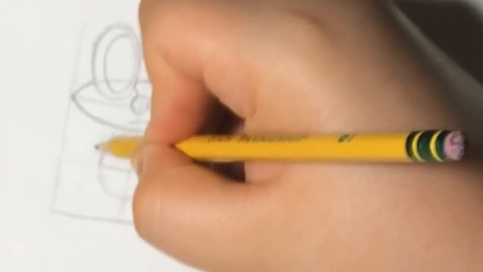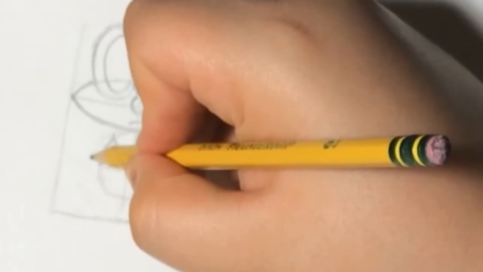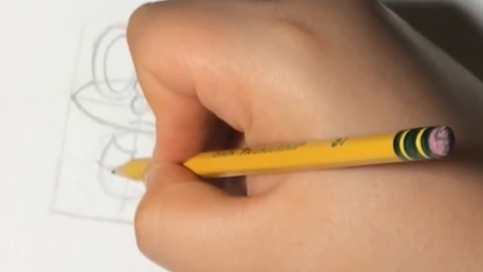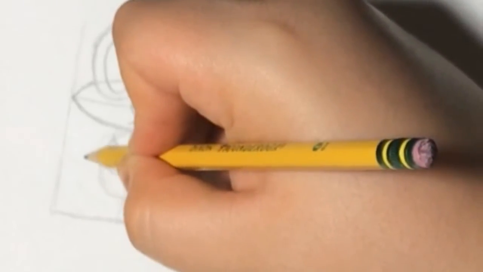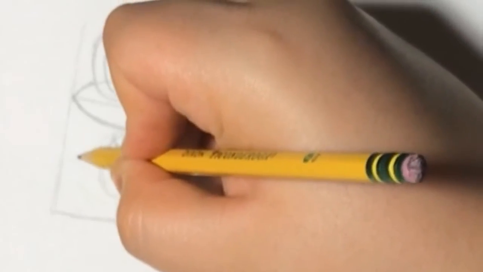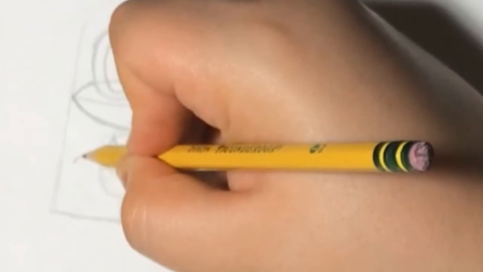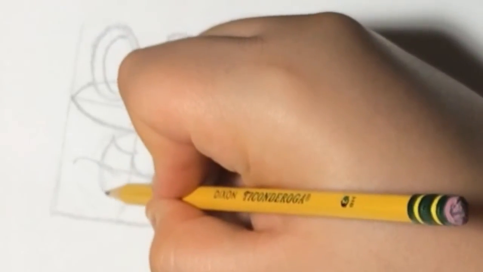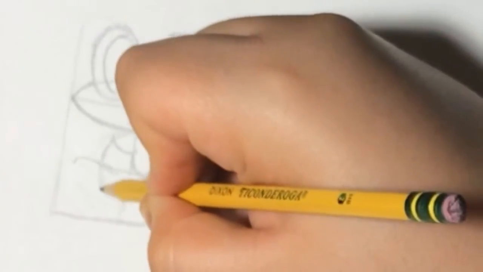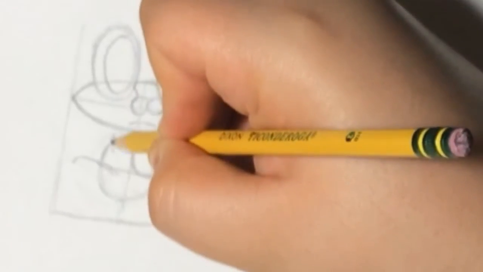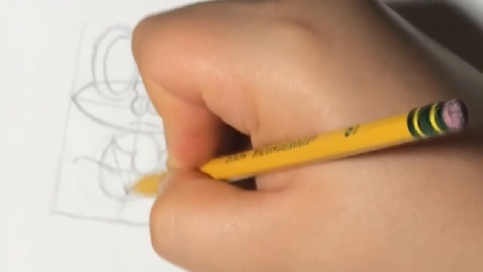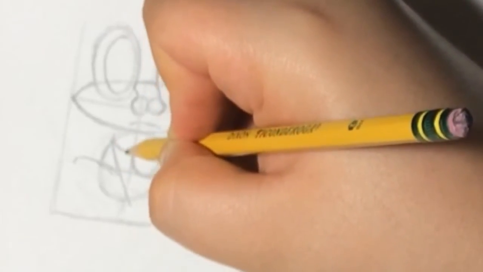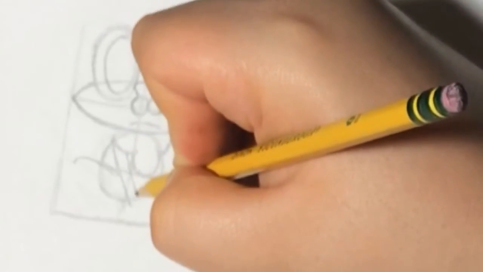Alright, so now we're gonna do the side of the body, and then I use that line, like I said, a little lower than the middle, to place the legs. It helps us know where to put the legs. So I use the same circle that we did to get the shape of the legs. And then right here, I'm just gonna do a line, and that's for the arm.